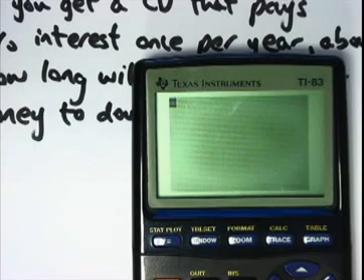Now it turns out that when you're thinking about your money growing this way at a certain percent of interest every year, it actually doesn't matter how much money you start out with as far as figuring out how long it takes to double. But it would probably be easier conceptually if we imagine a certain amount. Let's imagine that you start off with $1,000 in this CD, and it's growing at 2% per year.